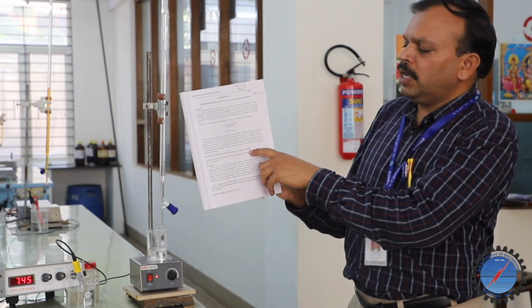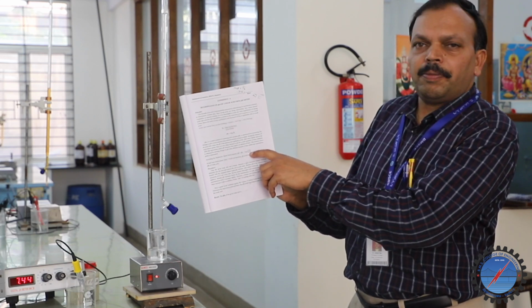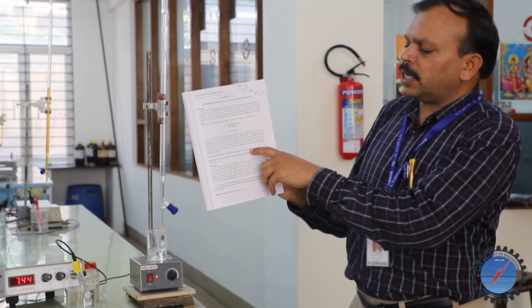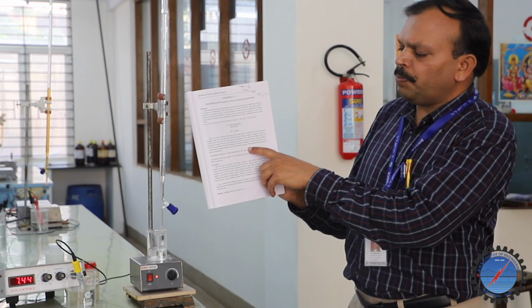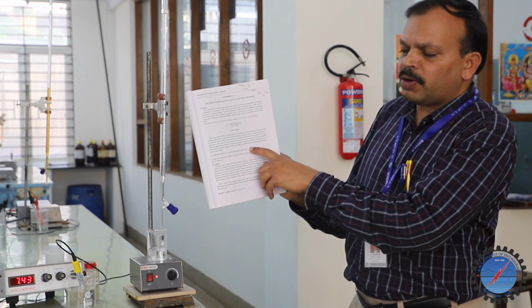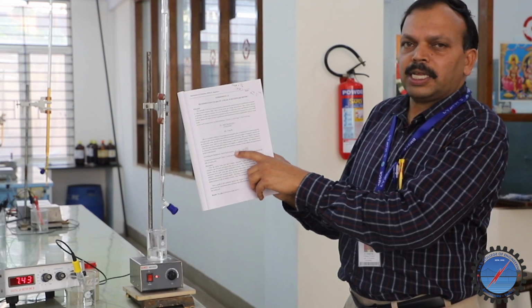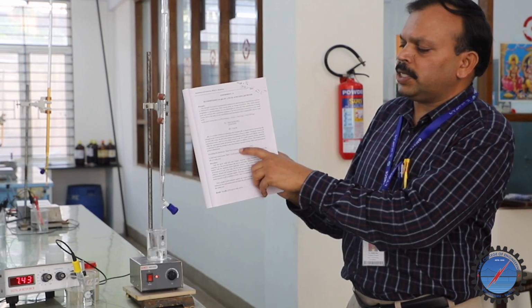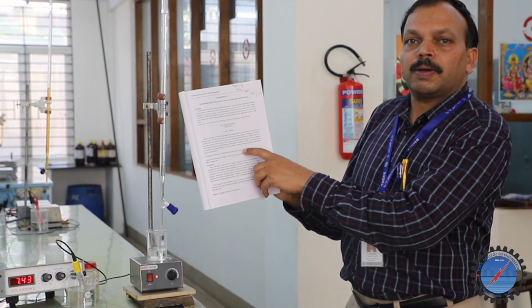Square bracket salt is equal to square bracket acid. Once numerator and denominator are equal, this term becomes 1. Log base 10 of 1 becomes 0. Then at that half-equivalence point, the equation gives pH equal to pKa.